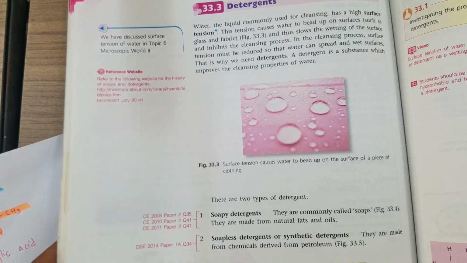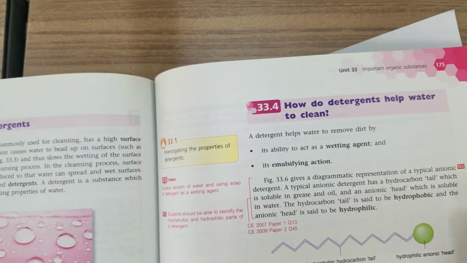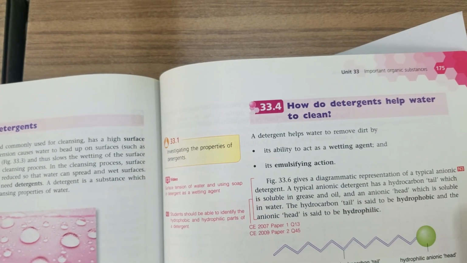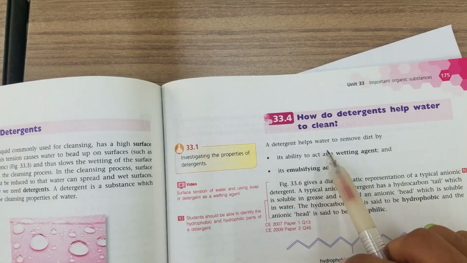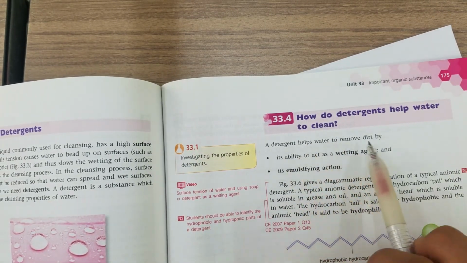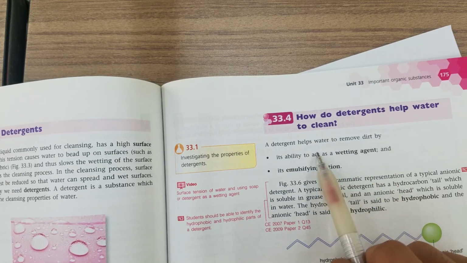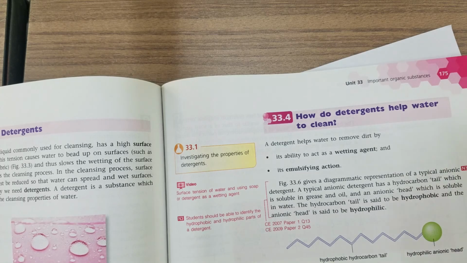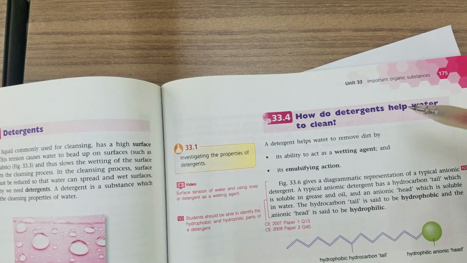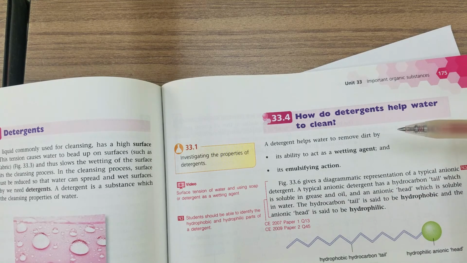Now we'll learn how these detergents help water to clean. And please highlight these two. The reason why detergent can help remove dirt or oil is, one, it acts as a wetting agent. Now what is a wetting agent? Basically it helps water to be wet. Yes, it sounds stupid, but that's pretty much it. And the next one is emulsifying action.